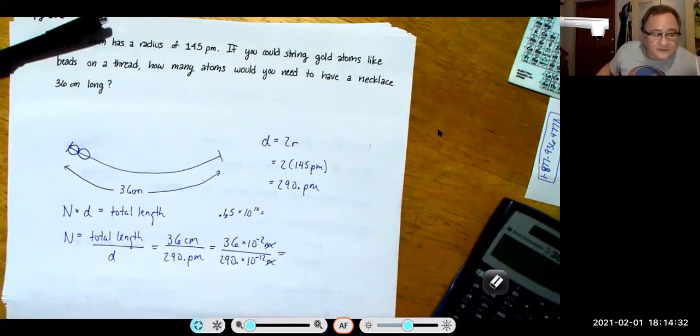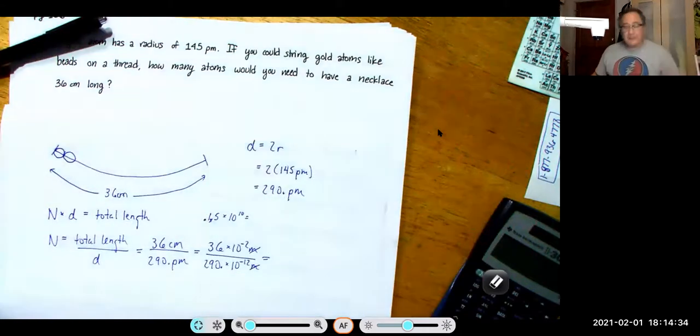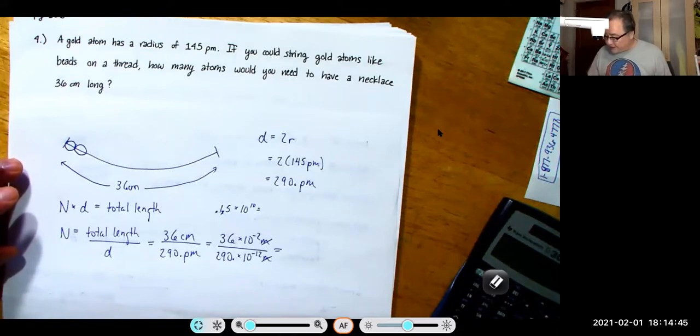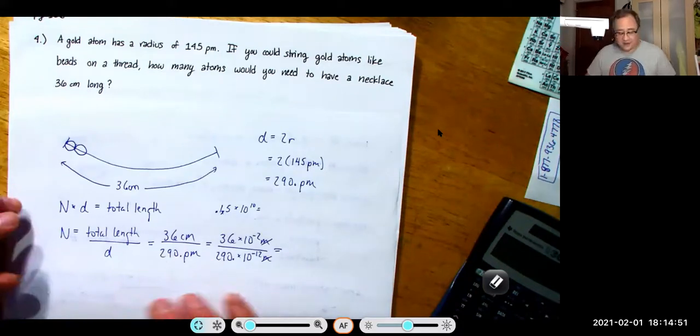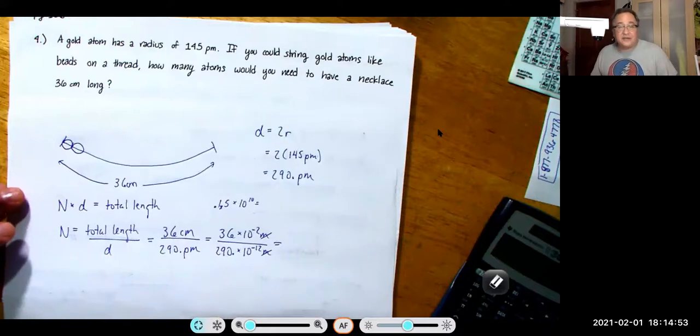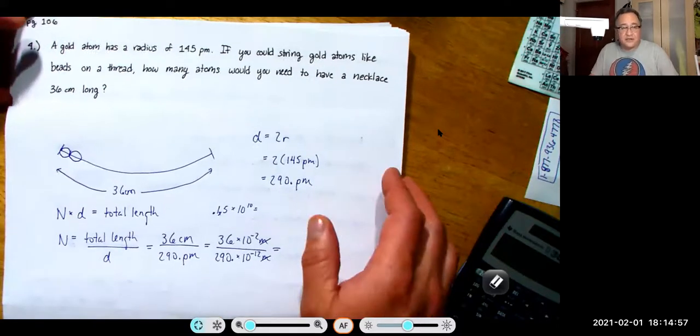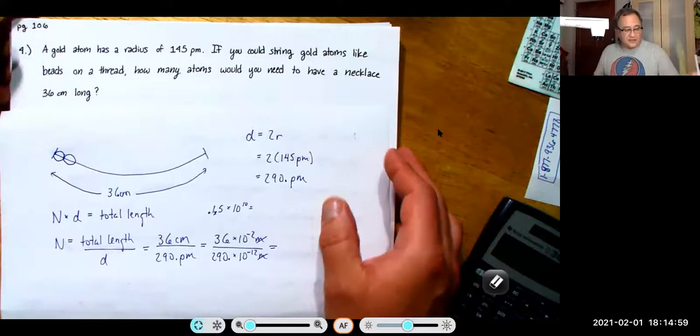Now, let's plug this into our calculator and see what we get. Okay, so 36 second EE -2 divided by 290 second EE -12. Now, rather than just tell you the answer I get, I'm going to ask you to do this on your calculator and give me a little signal when you're done. And then I'll write my answer and you can compare yours to mine and see if you like yours.